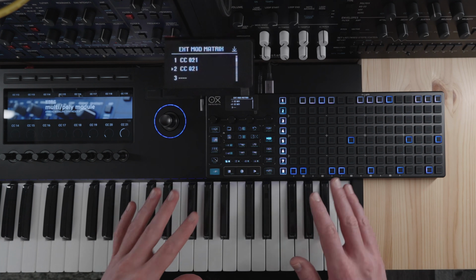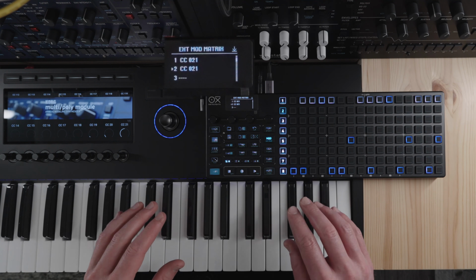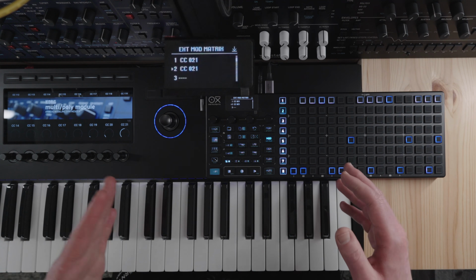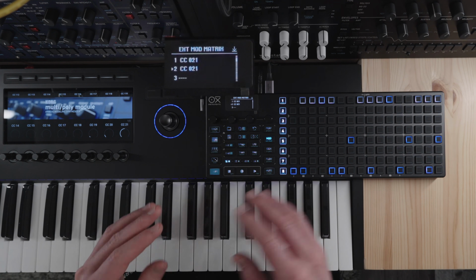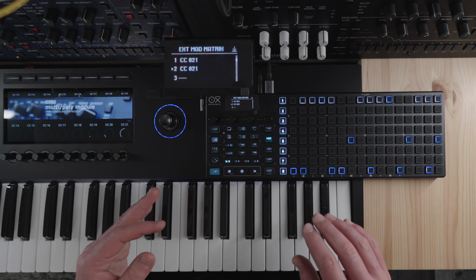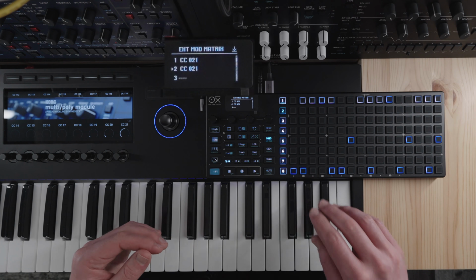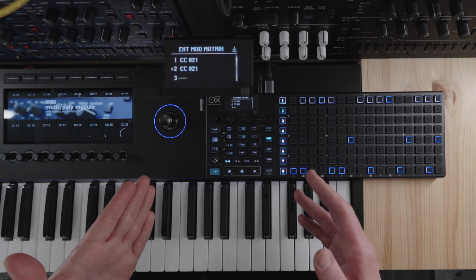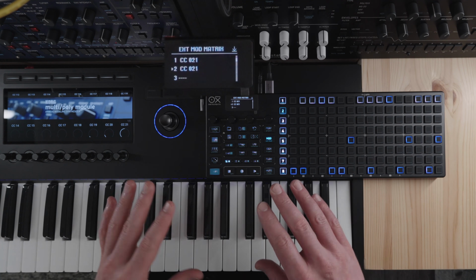Okay, so I think that's it for the external mod matrix. It's extremely powerful. You can build macro controllers, you can modulate a whole bunch of different things using CV or MIDI. I really like CV, even with the limitations in the Oxi. I think that's it for the modulation here.